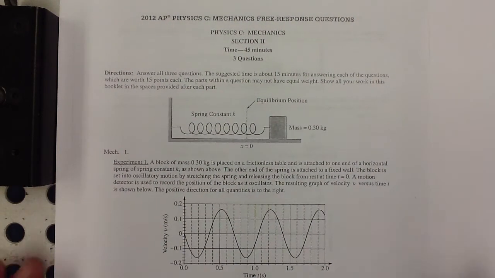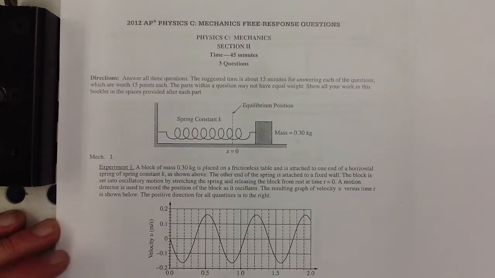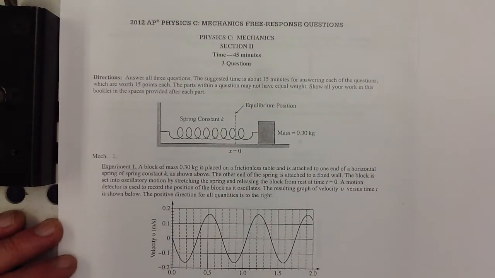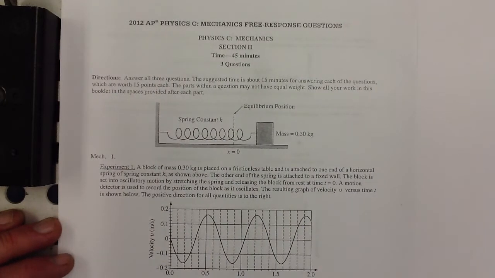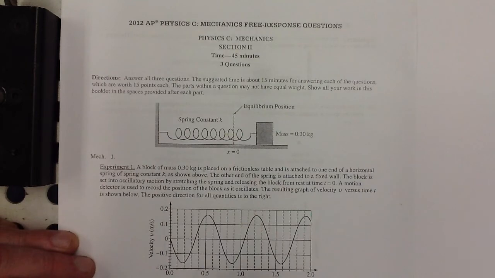Hey, here's a video that has solutions, I guess, to the parts of the 2012 number 1. And this looks like it has to do with simple harmonic motion. So let's just kind of look through this.